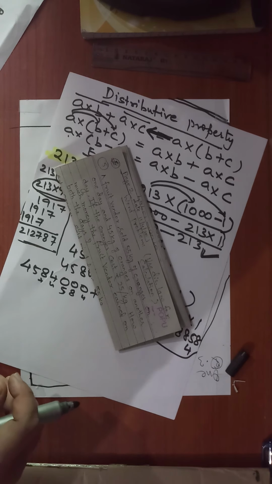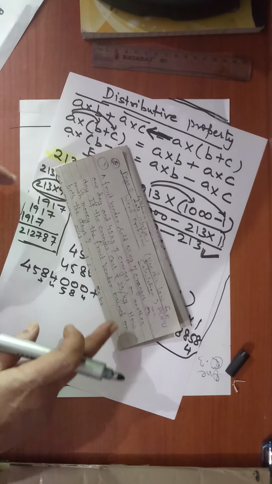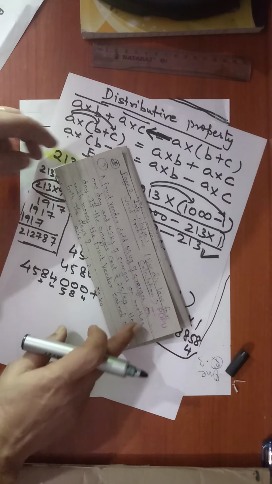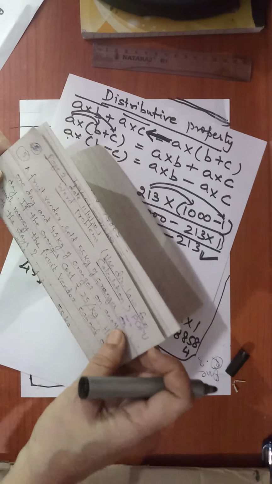Okay. The fruit vendor sold 55 kg of oranges on the first day. See, a fruit vendor sold 55 kg of oranges on the first day.